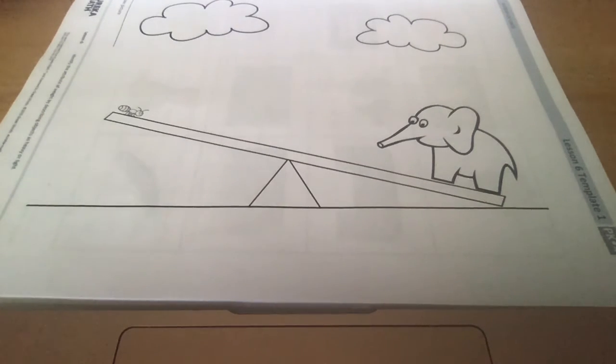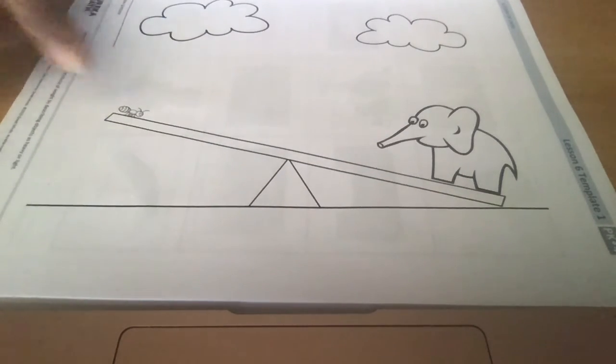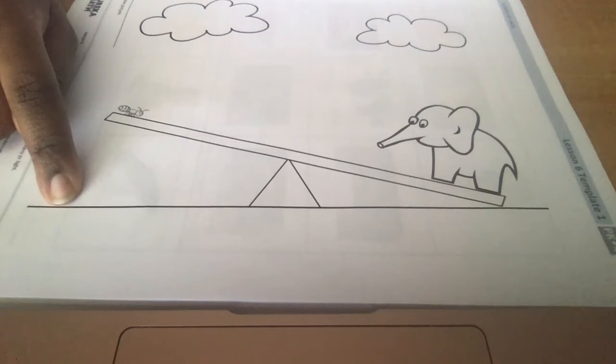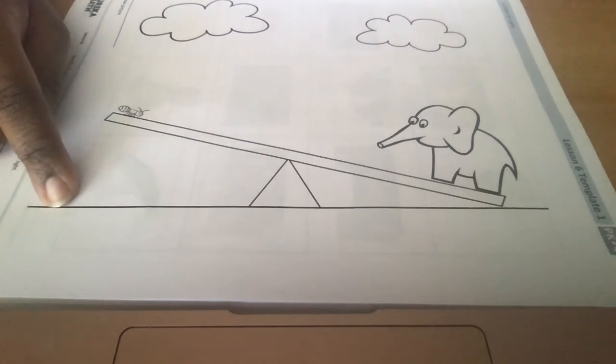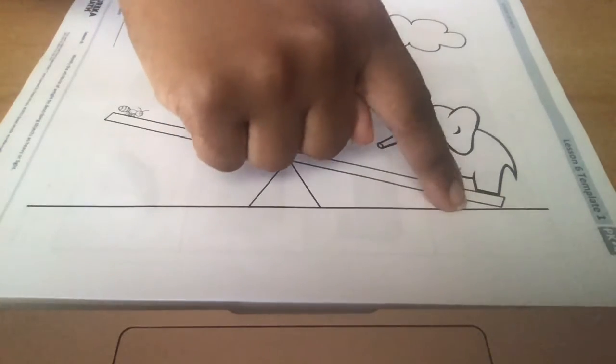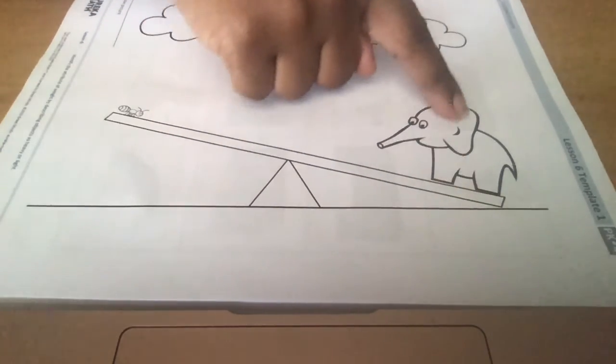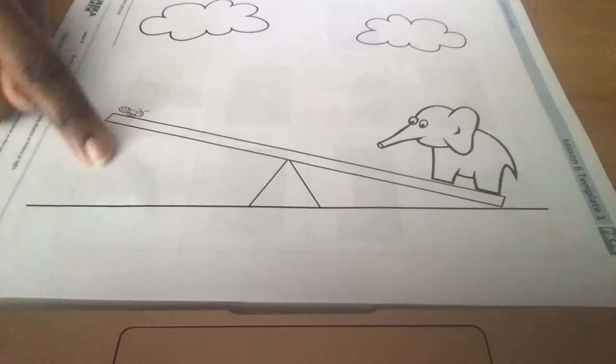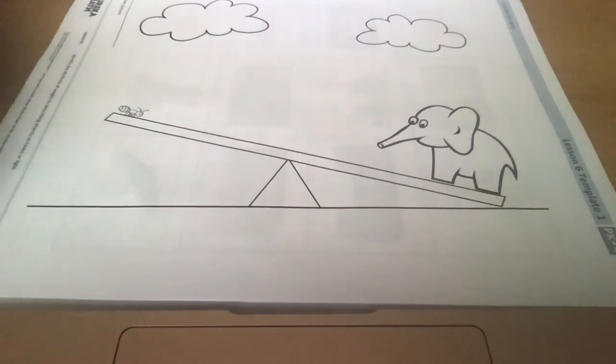So one friend sits on this end, the other friend sits on this end, and your feet touch the bottom of the ground. One friend pushes up while their other friend goes down. The friend that's down pushes up and the other friend goes down. Seesaw up and down, in the air and on the ground. I like to sing that song when I'm thinking about a seesaw.